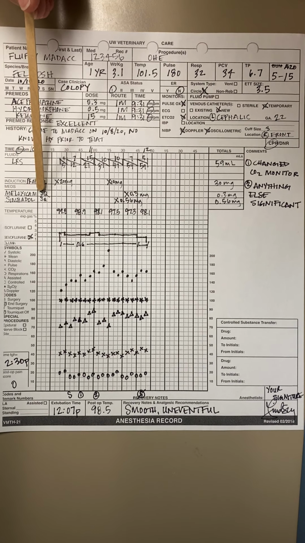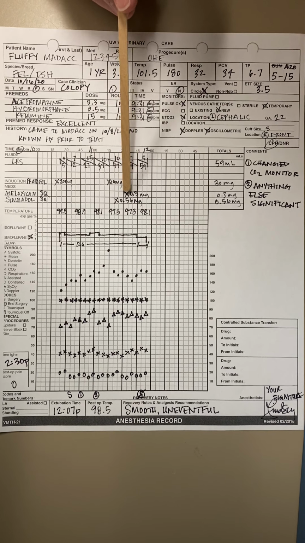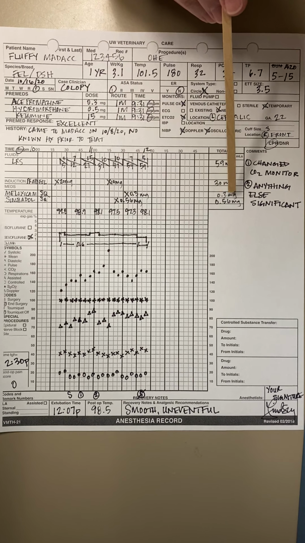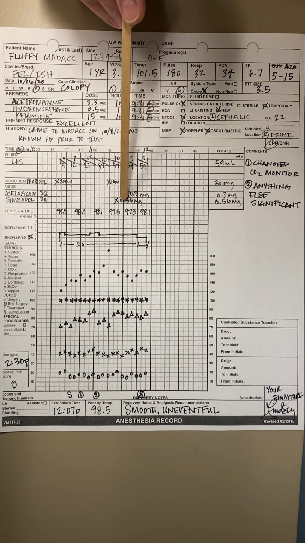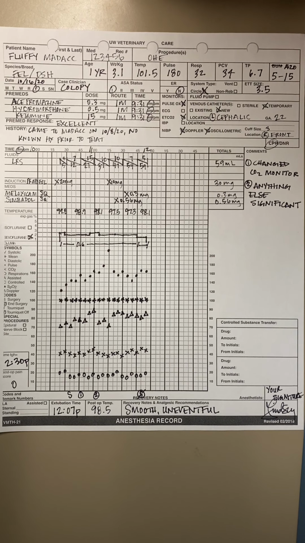So we gave meloxicam sub-Q at some point, and so we gave this milligram dosage at this time, and we carry that over. Cimbadol, we gave this milligram dosage, we carry that over as the totals. Again, when we're talking about drugs, what we care about is the milligrams. I rarely care about how many mils you've given because the concentration can be different, but the milligrams will always be consistent.